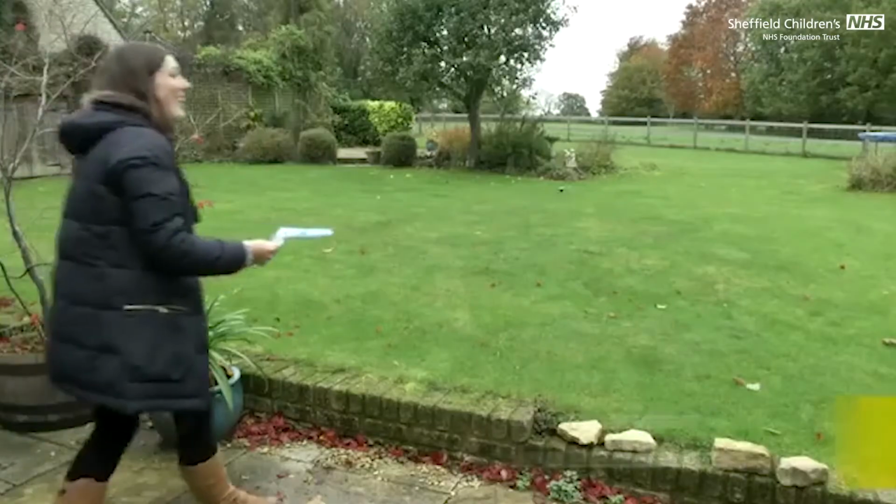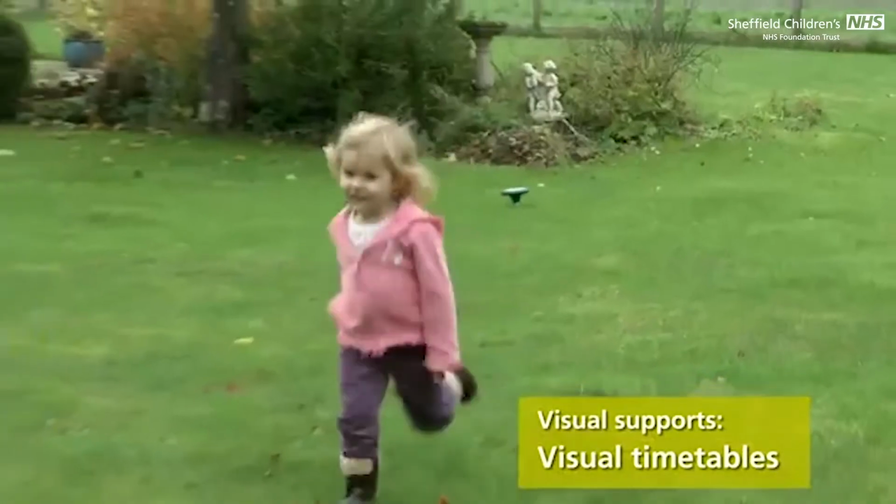Fantastic. Visual timetables are the next step on from using the now and next board. Once your child is comfortable with following now and next, you could try using 3 or 4 pictures on a timetable to show your child the events happening that day. This technique reduces a child's anxiety if he has a problem imagining or remembering what will happen next. We are using ours outside while playing in the garden.